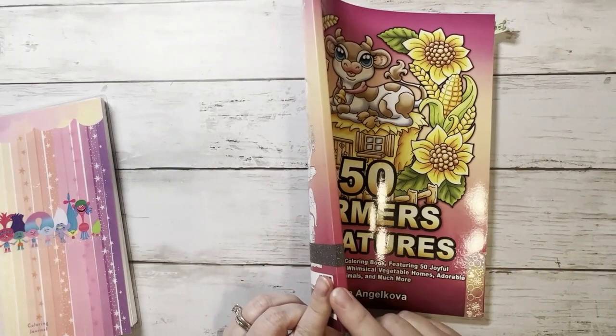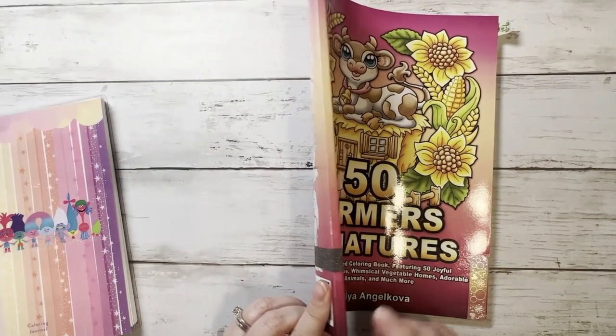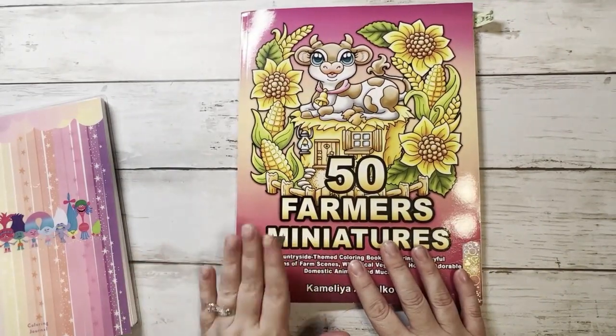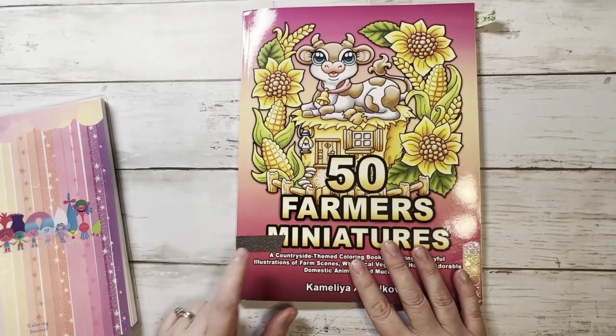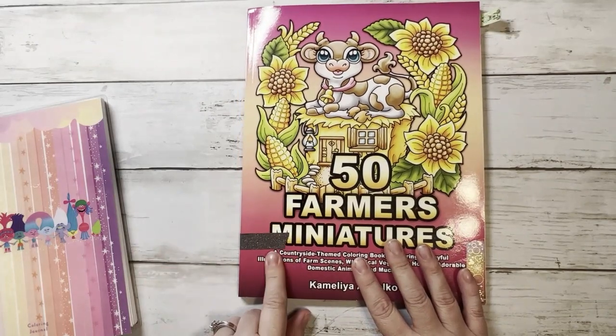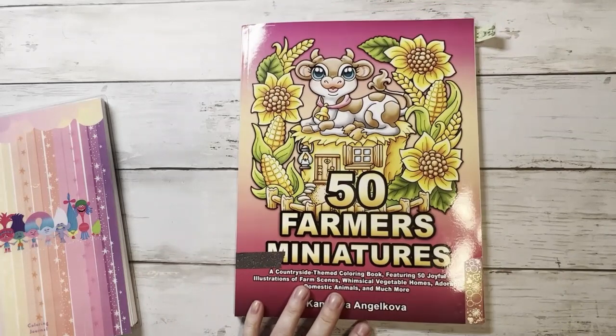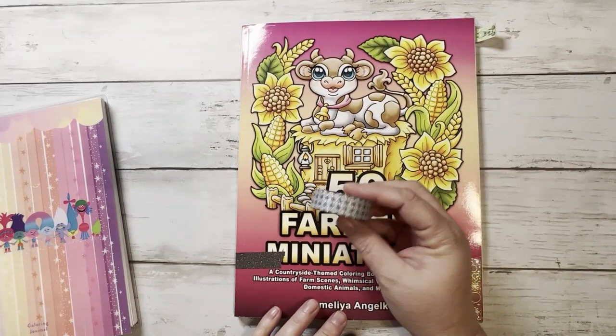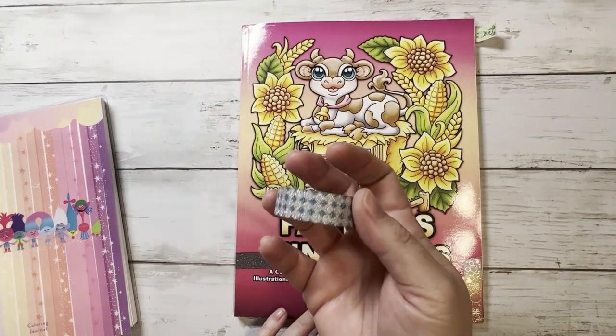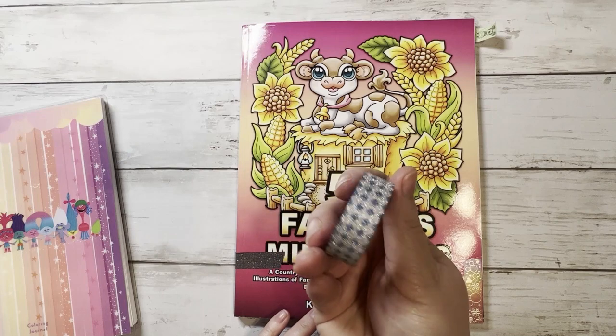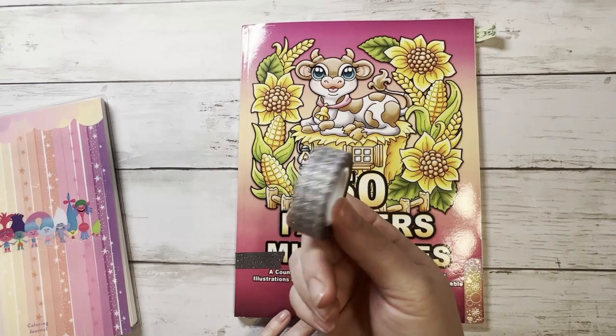So I know that I have colored in this book. Now, I was hoping that this was going to last me a lot longer than it has, but this washi tape has run out. It is gone. So my next one I'll be using is glittery, but it's like blue and silver checkered. So I've been adding that.